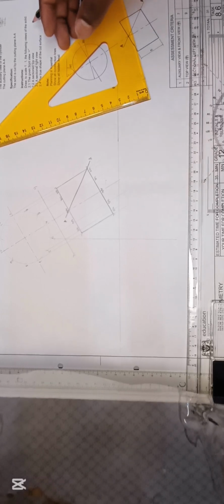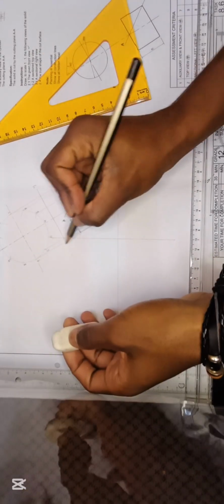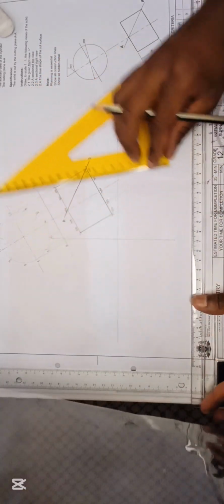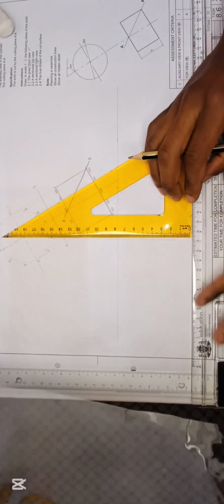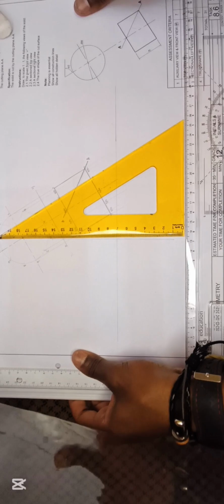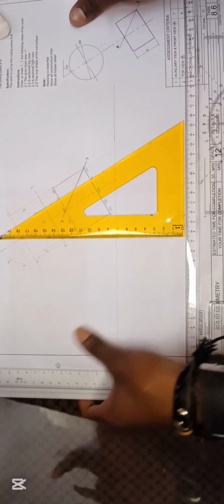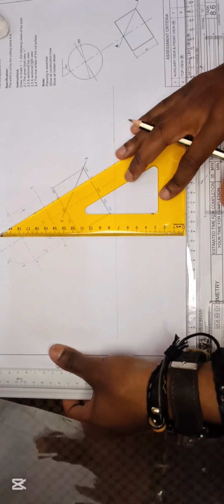I think I will have to erase this XY line. It's too long, it's going to disturb me somehow. So this is my X. Okay, so whatever I have on my front view, I will have to work with it so that I get my top view. Understand? If you don't have a front view, you'll never get a top view.